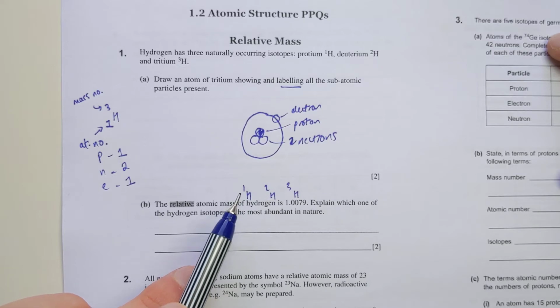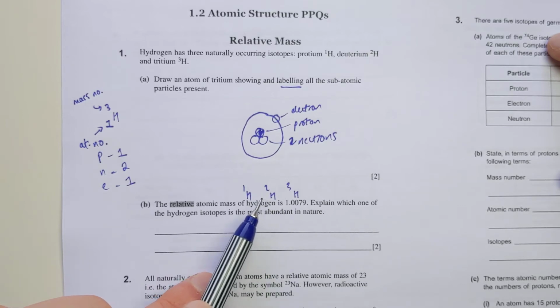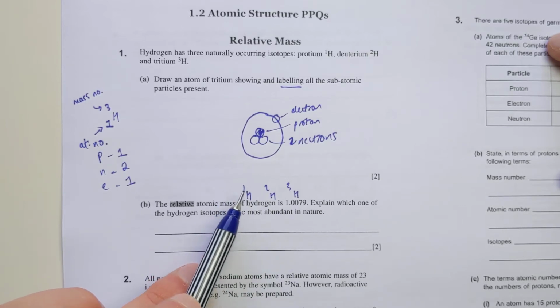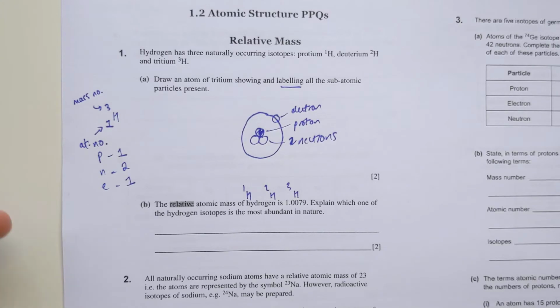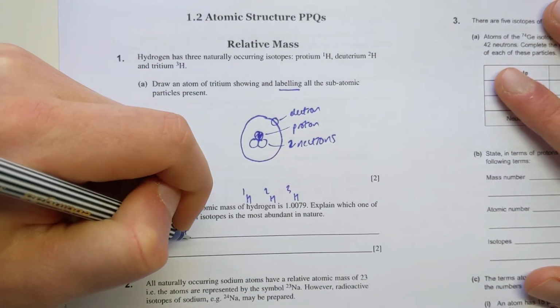That therefore must mean that the one which has a mass of 1, protium, must be the most common one, because your average takes into account how much of each there is. So if your final answer comes out very close to one of them, it must be the most common isotope. So our answer there is that protium is the most common one. You could just write H1, I think.